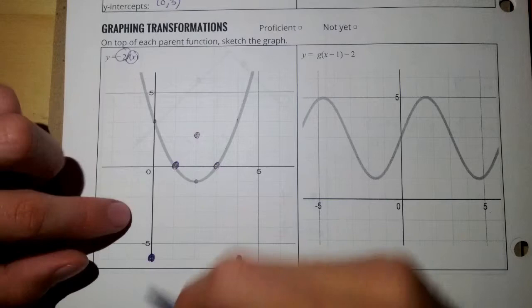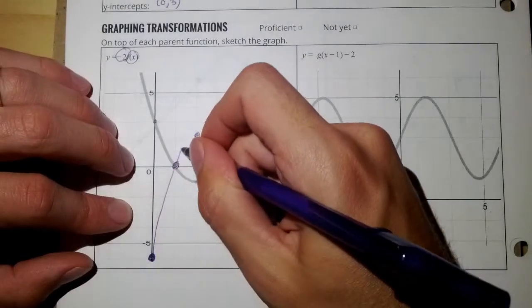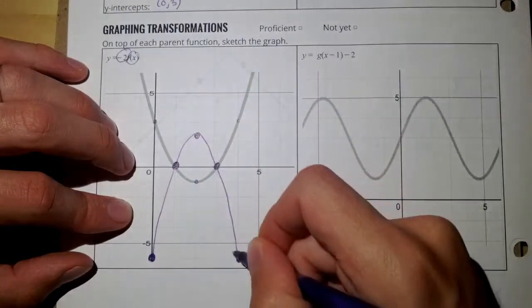So I end up with these 5 points, and I get a parabola that is a little bit skinnier and reflected.